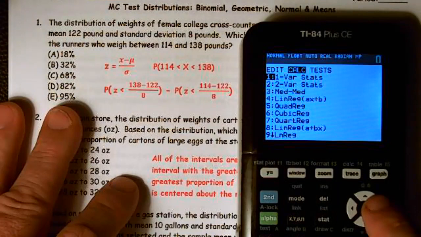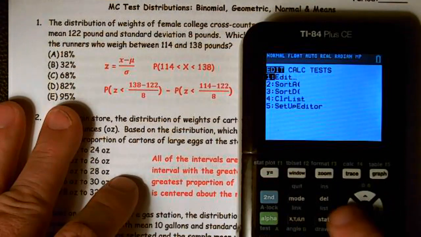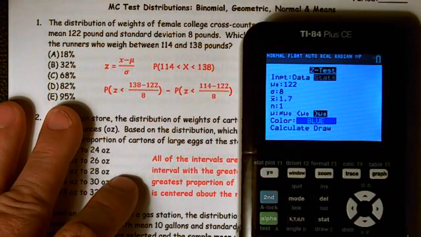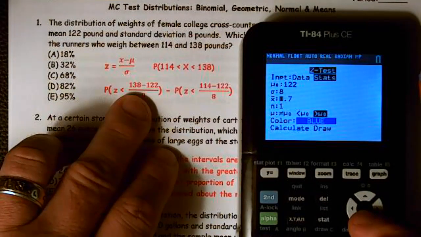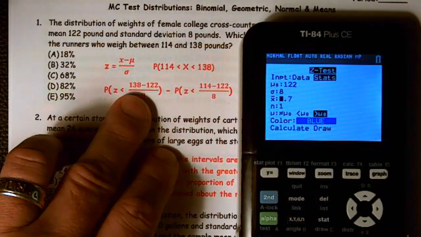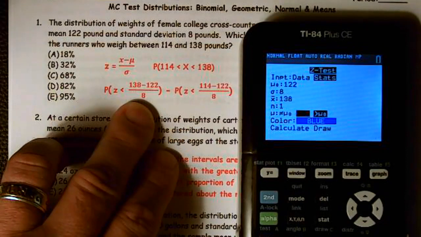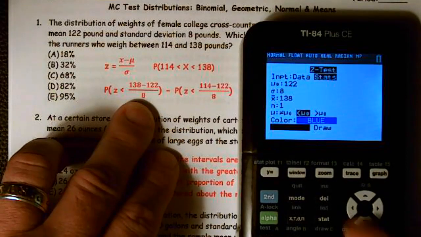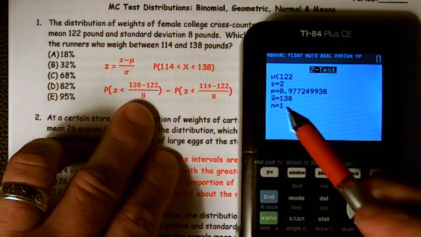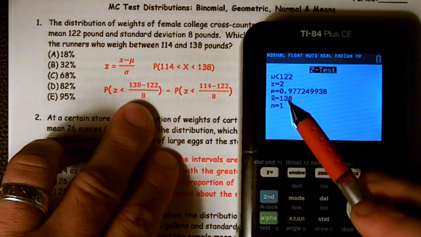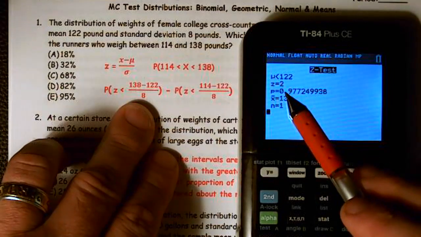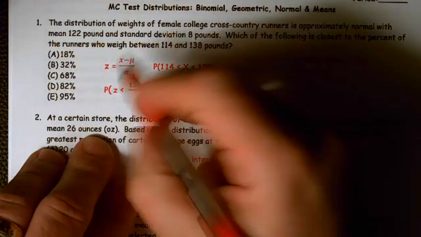Stat test, Z test, our mean is 122. Our standard deviation is 8. The X that we're looking for is the larger one, which is 138. That's where we start. We're only looking for a singular value, so N will be 1. And we have a less than. We calculate, and that is a Z-score of 2. So we want the probability Z is less than 2.